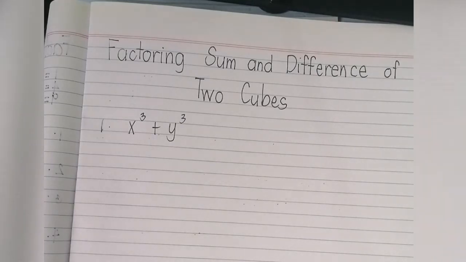For example, 1. 1 is a cube number, kasi pag minultiply natin yung 1 times 1 times 1, makukuha nating sagot is 1. Ano pa? So, we have 8. Pag minultiply natin yung 2 ng 3 beses sa sarili niya, 2 times 2 times 2 is 8. So, 8 is a cube number. What else? So, we have 27. 3 times 3 times 3 is 27. Let's have 4. 4 times 4 times 4 is 64. So, 64 is also a cube number and so on.